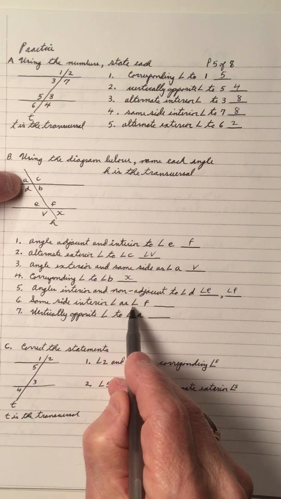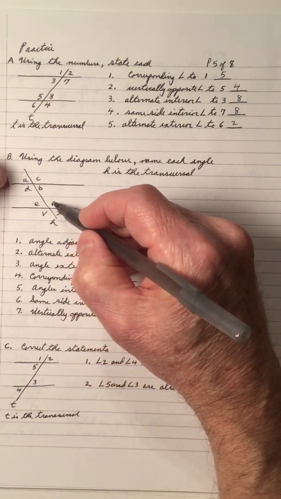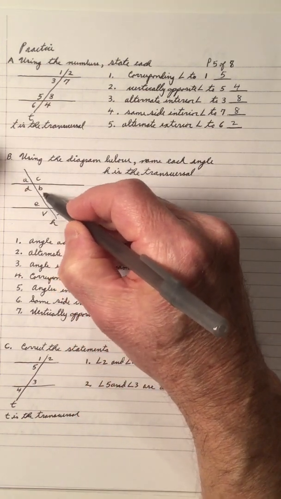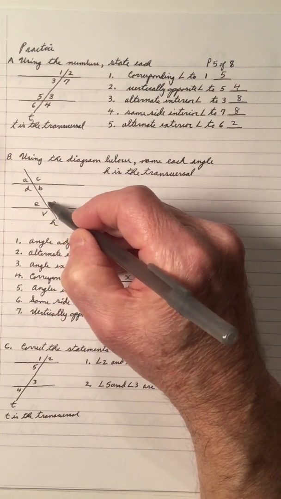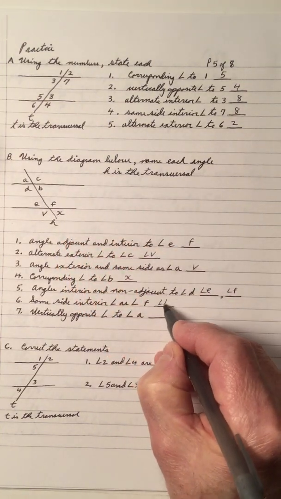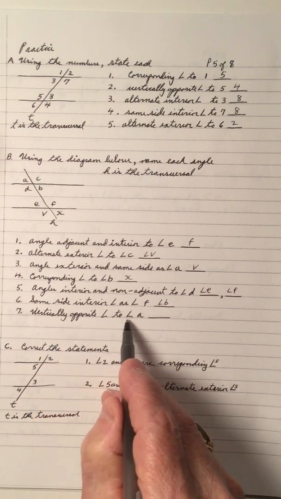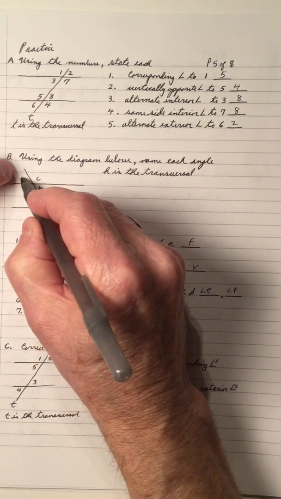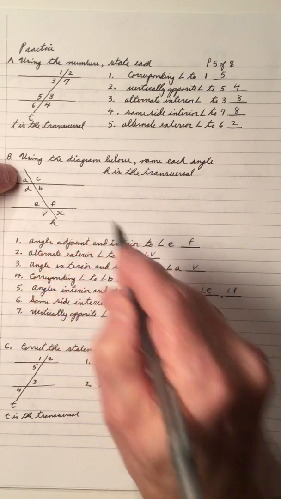Same side interior angle to F. Interior angles are here. On the same side, the interior would be B. Vertically opposite angle to A. Vertically opposite is across from it. Vertical angles: it is B.